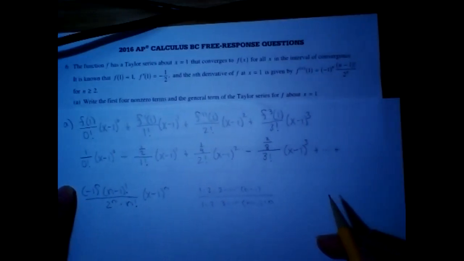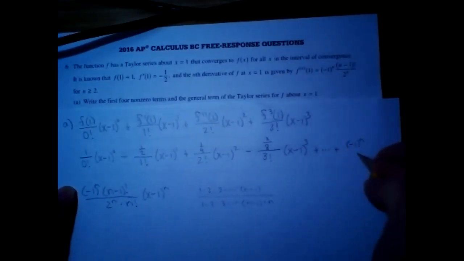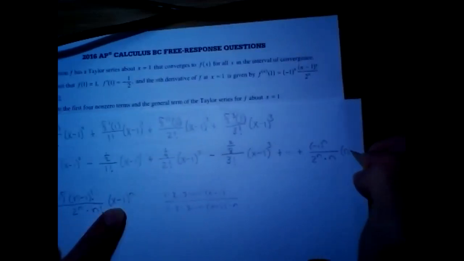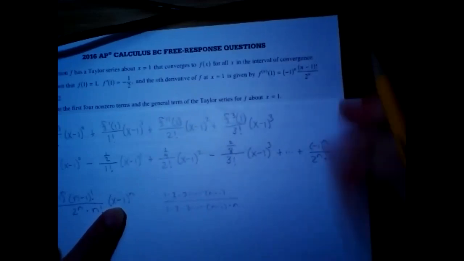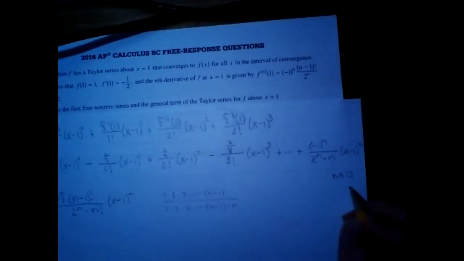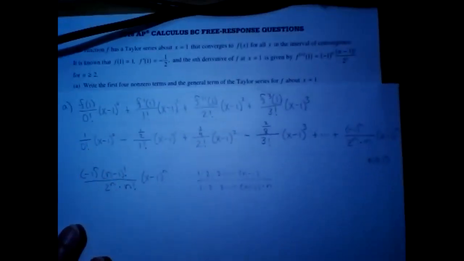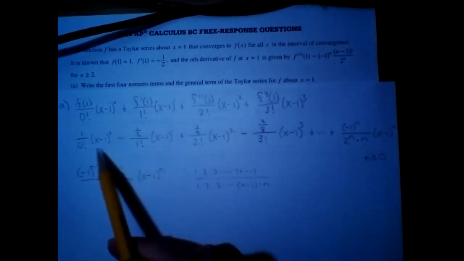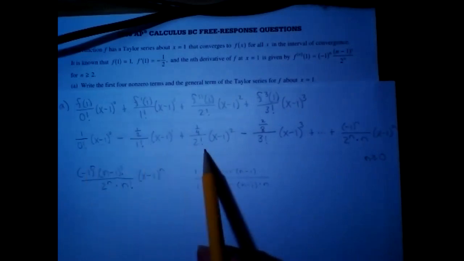So it's going to be negative 1 to the nth over 2 to the n times n, and then x minus 1 to the nth. And you don't have to put that n starts at 0. I just like to do that because sometimes you start with the zeroth term and sometimes you start with the first term. Like sometimes it starts with 0 and sometimes it starts with 1. So I always like to put that in there. This is the zeroth term, first term, second term.